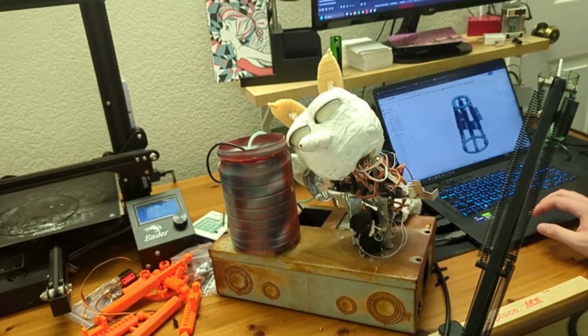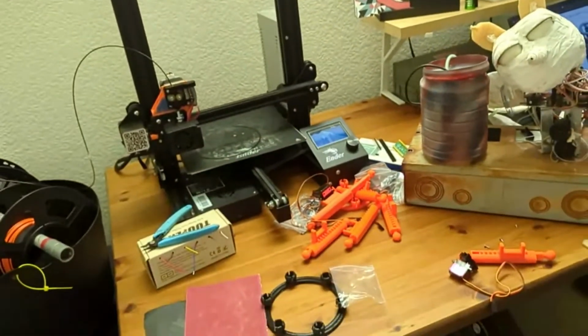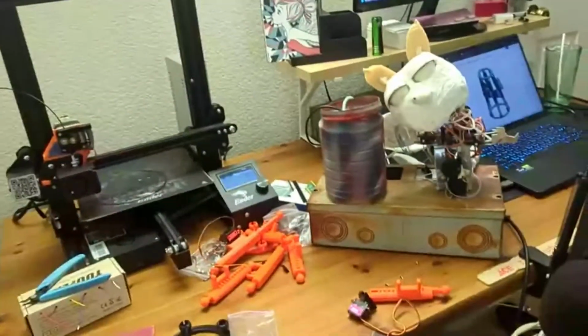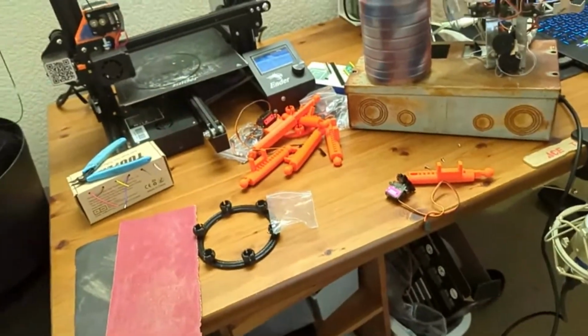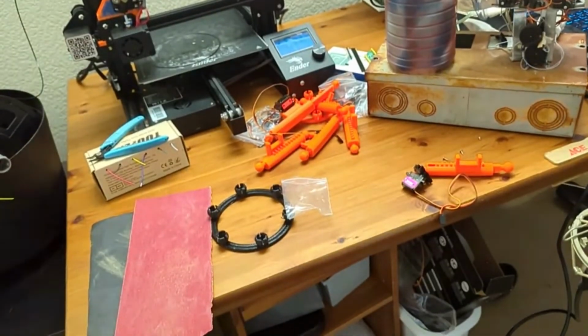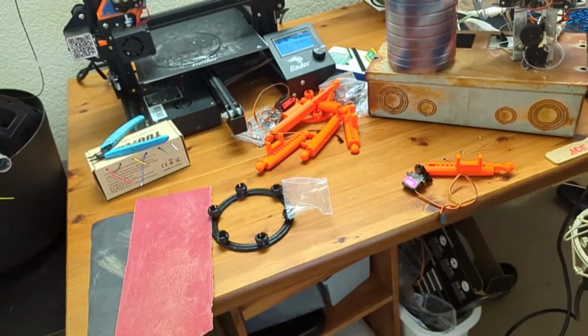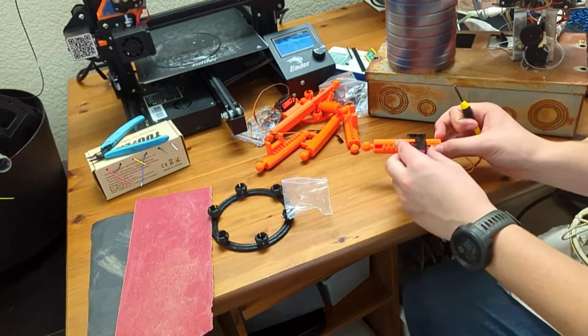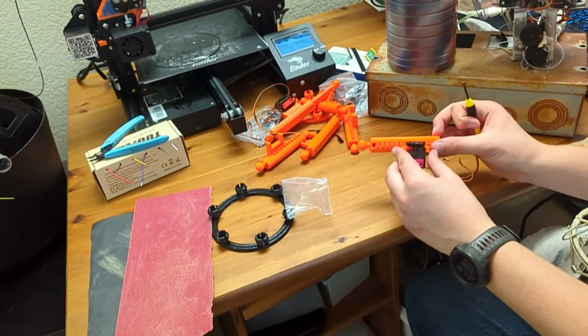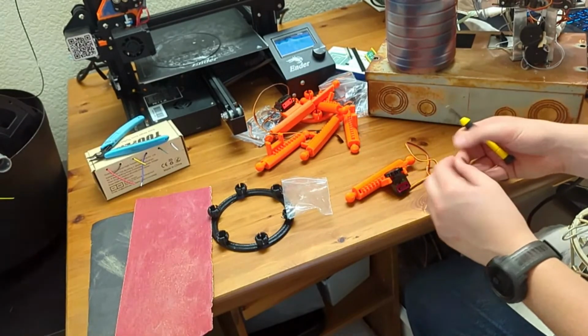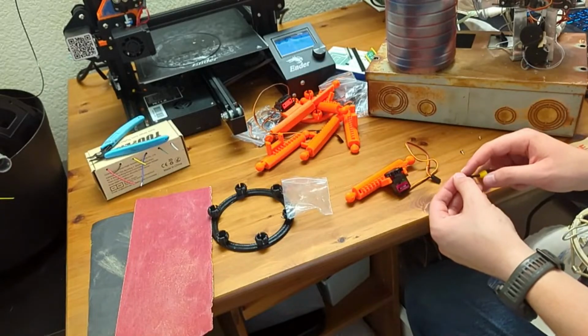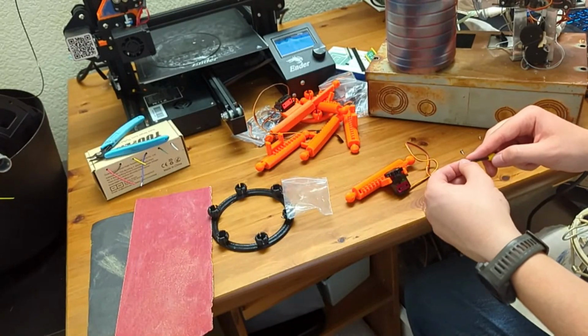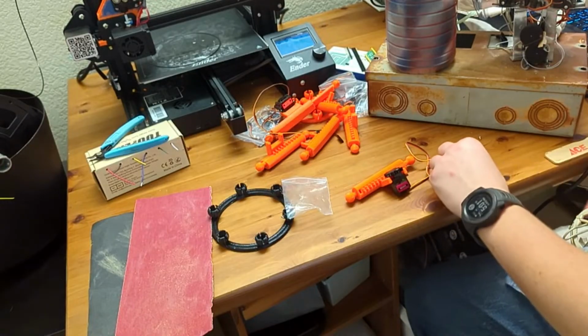So going back to working on the linear actuators here, let me get a tiny screwdriver. I'm just going to mount this servo right here onto the adapter. This is the wrong screwdriver.